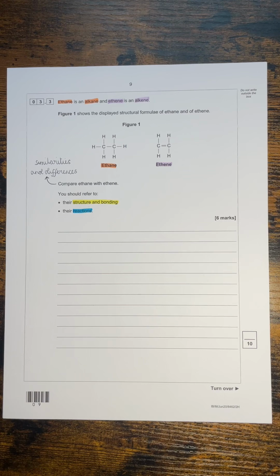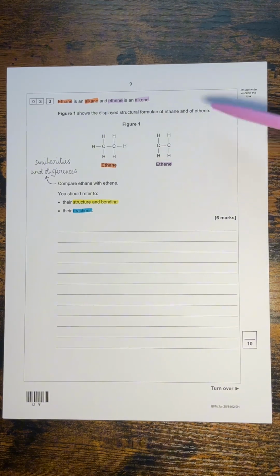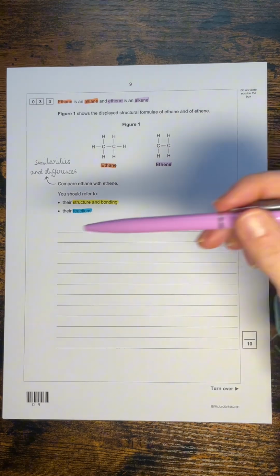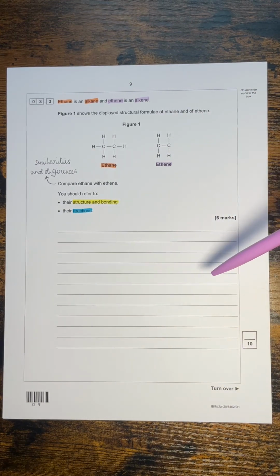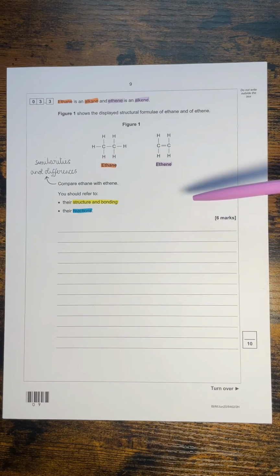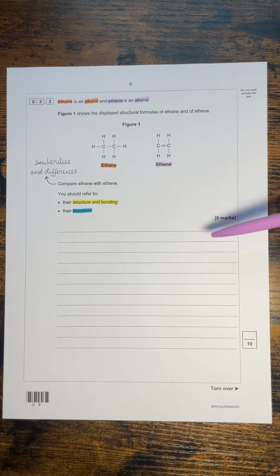So I'm going to think what's the same about their structure and bonding, and what's different. And before you commit to writing it in the space provided, you might want to just jot down some notes at the side up here as to what some of those similarities and differences are, so that you can then write it in a more logical, structured manner when it comes to writing it down on the lines.